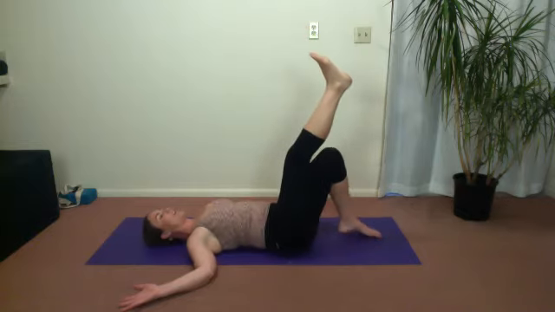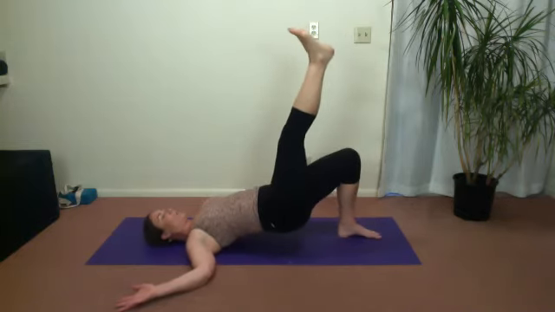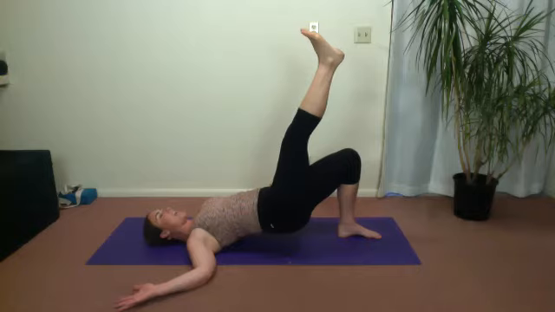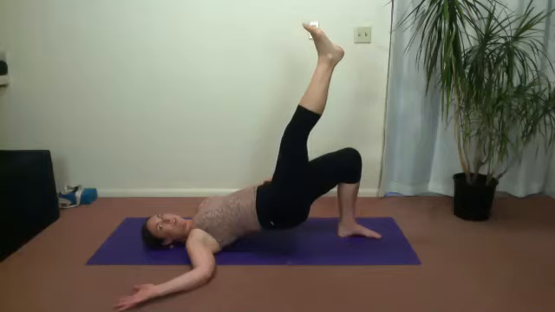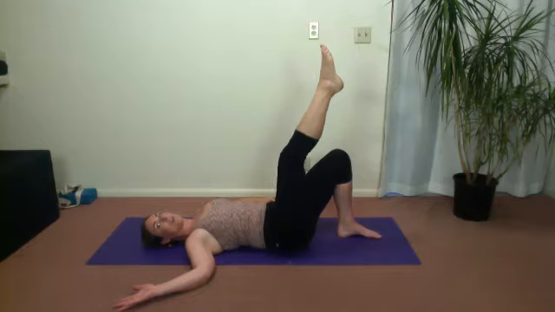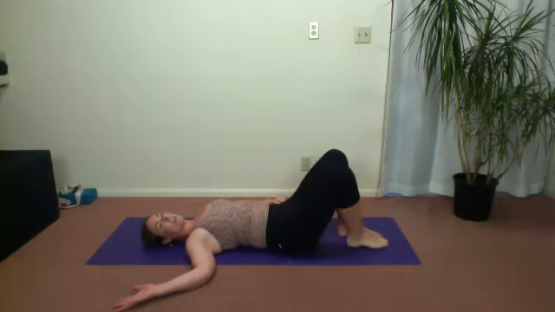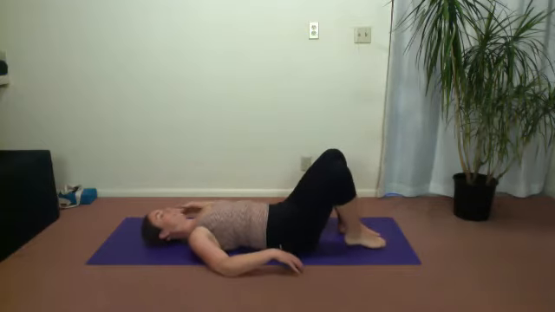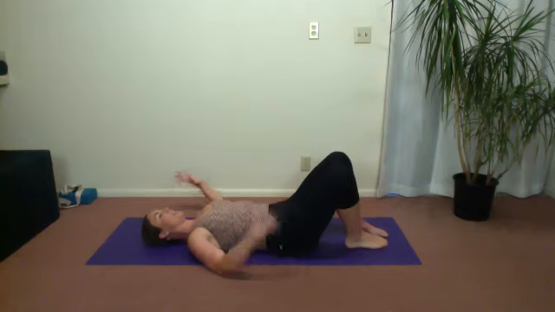9 and 10, hold it up there. Work some fatigue there. 10, 9, 8, 7, get it up a little higher. 6, 5, 4, 3, 2, 1. Lower down, switch sides. So go into the opposite.